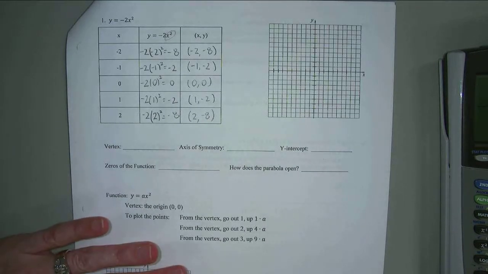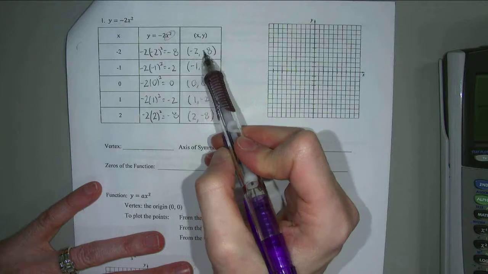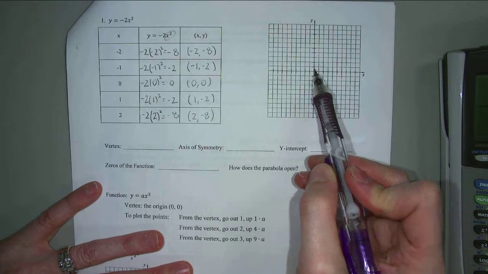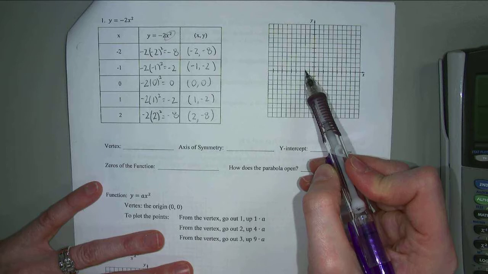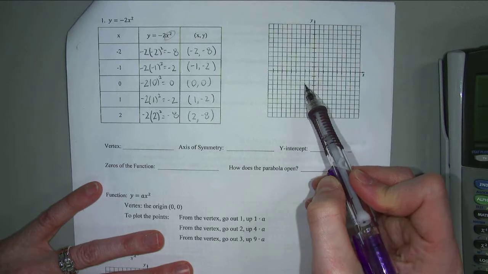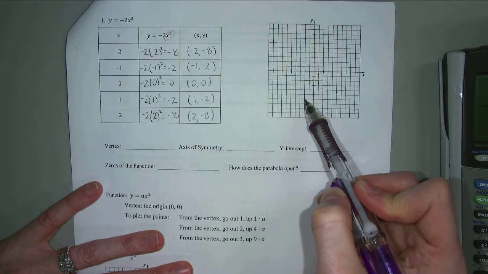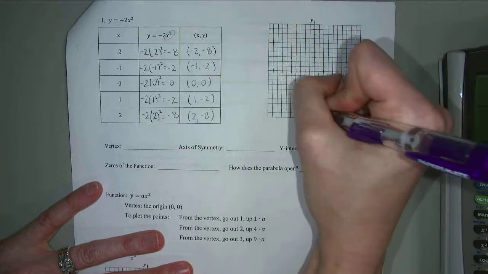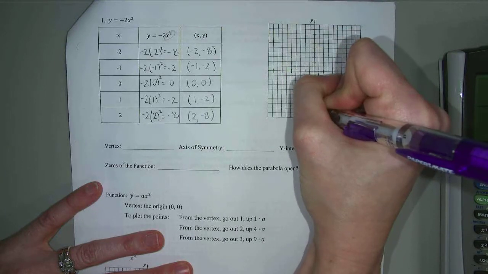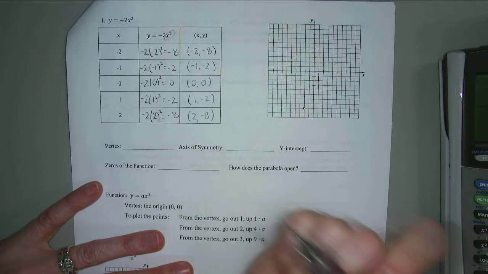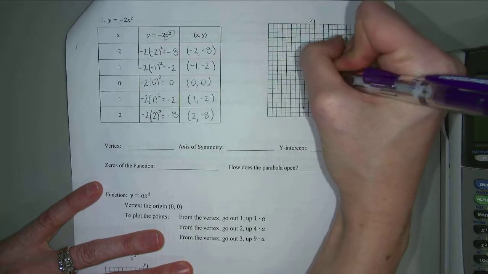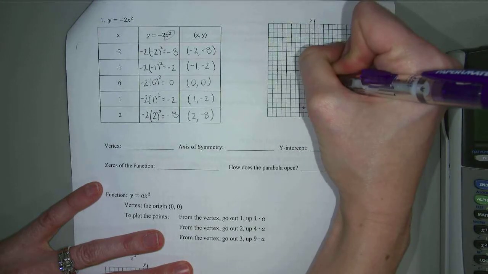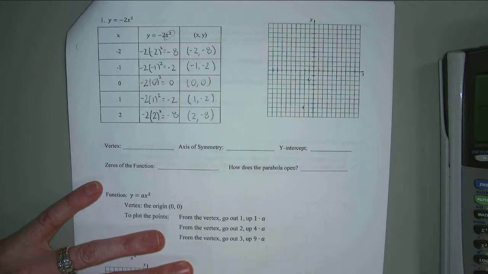So how are we going to graph this? Negative 2, negative 8. Negative 2 means we go over 2, 1, 2, but a negative 8 means we need to go down. So 1, 2, and we got to go down 8. 1, 2, 3, 4, 5, 6, 7, 8. Negative 1, negative 2 means go over 1, but go down 2. 0, 0 is our vertex.